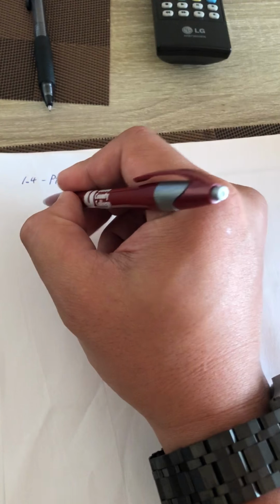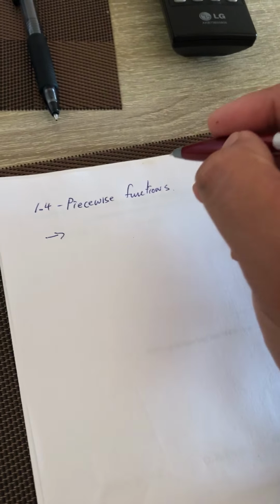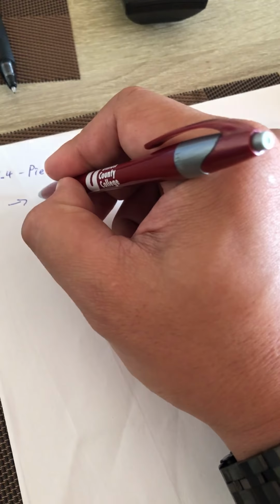I guess the definition will be: consist of, I'm going to say, two or more functions. Okay, so basically it's only one function that has multiple functions with some restriction.